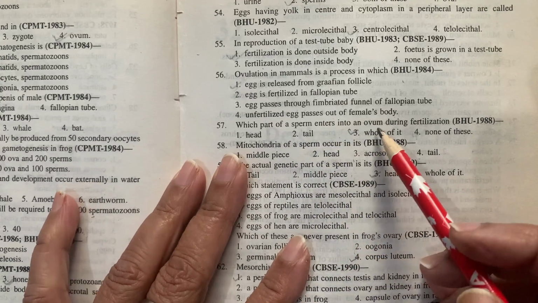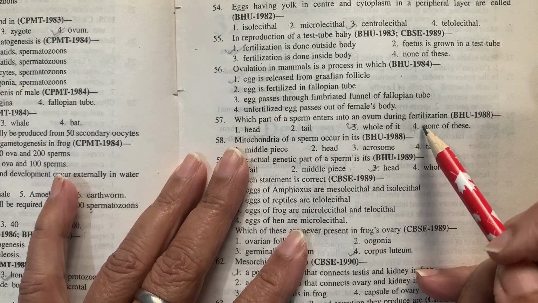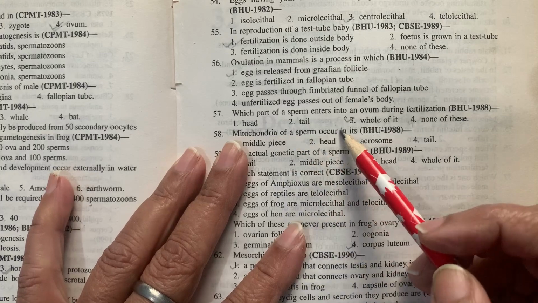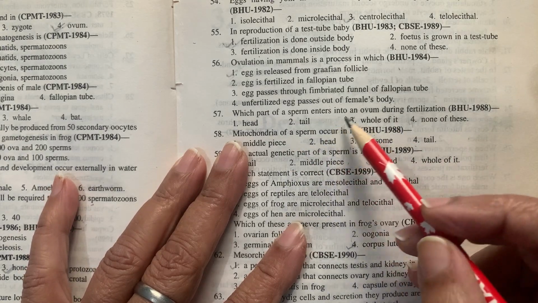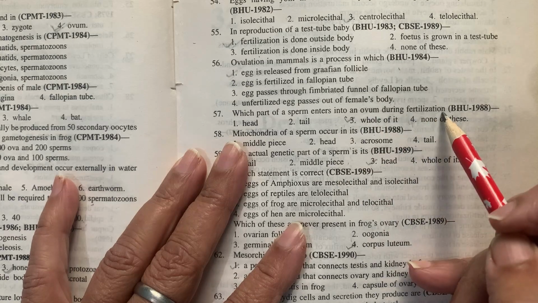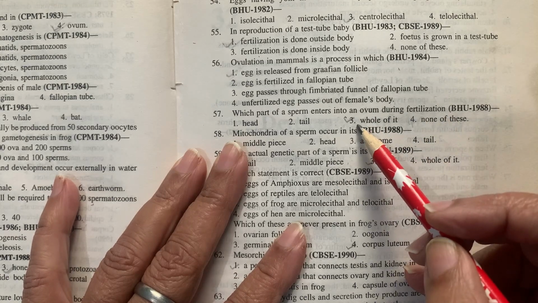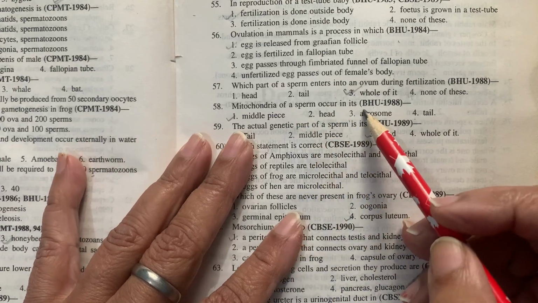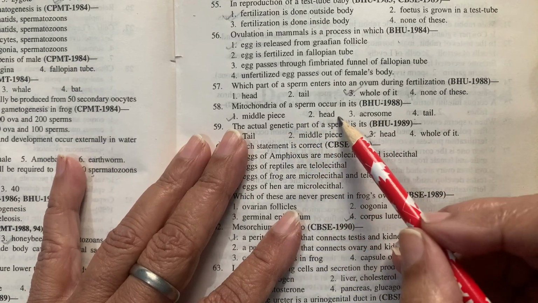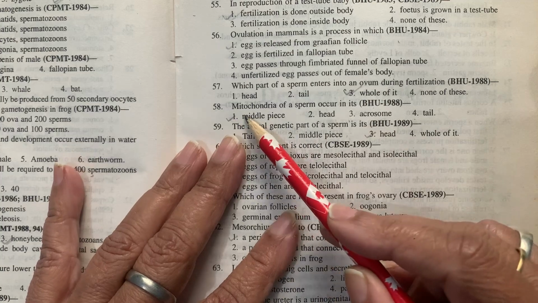Which part of a sperm enters into an ovum during fertilization? Head, tail, whole of it, none of this. Which part of sperm enters into an ovum after fertilization? Whole of it. Mitochondria of a sperm occur in its middle piece, head, acrosome, tail. It is in the middle piece.